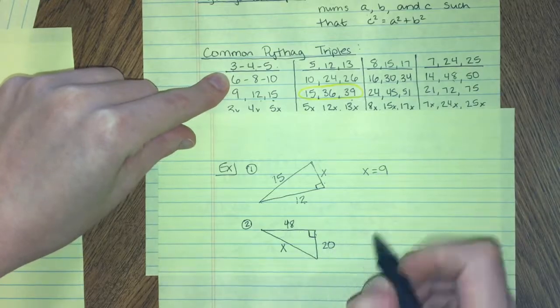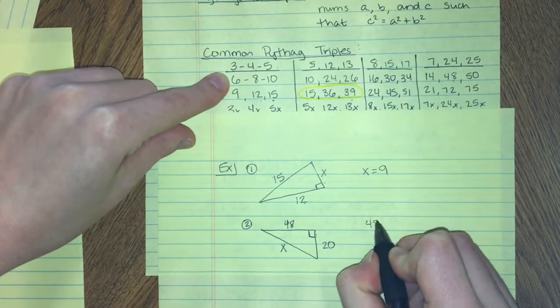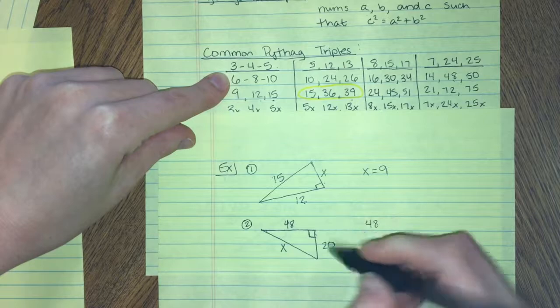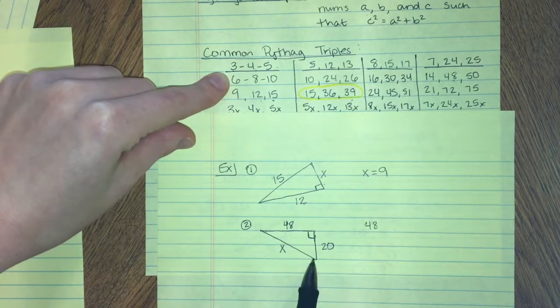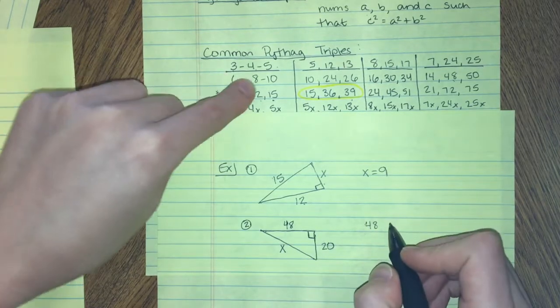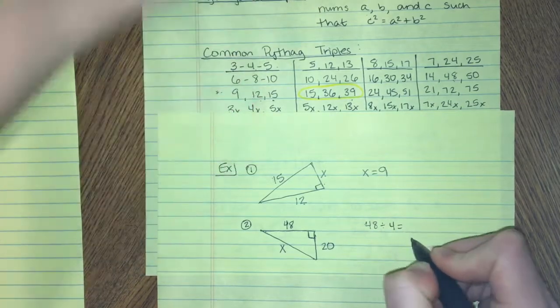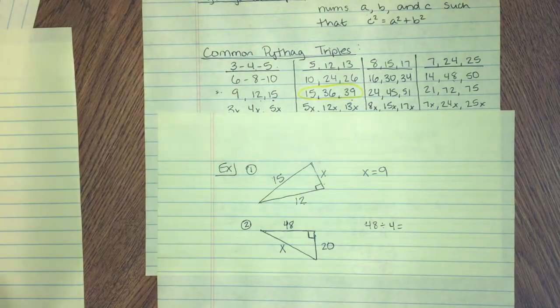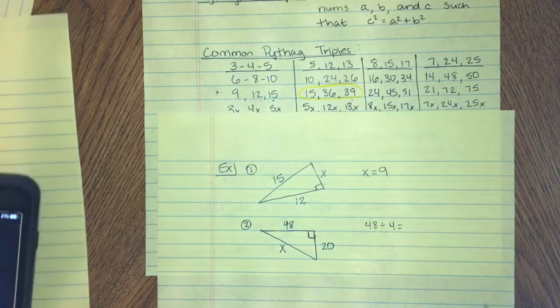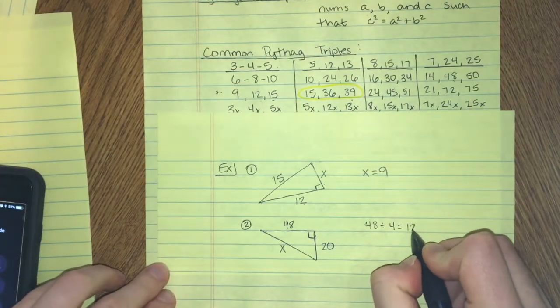So I'm going to take 48, which would be kind of the middle length. This would be the smallest. The hypotenuse is always the longest, so this would be the middle. And divide it by the middle length on the 3, 4, 5 triangle. So I'm going to divide that by 4. And 48 divided by 4 gives us 12.